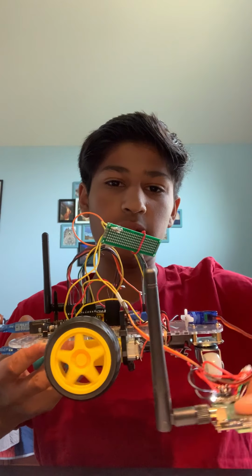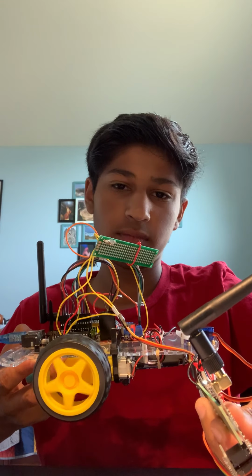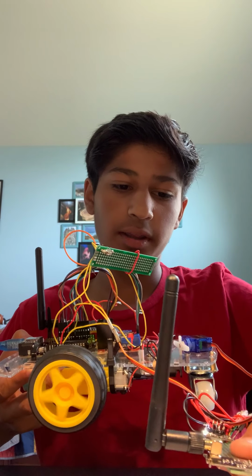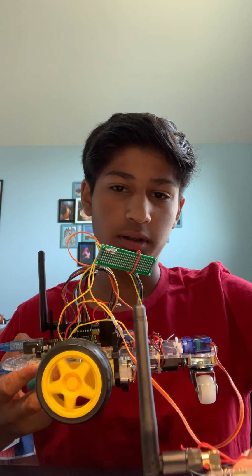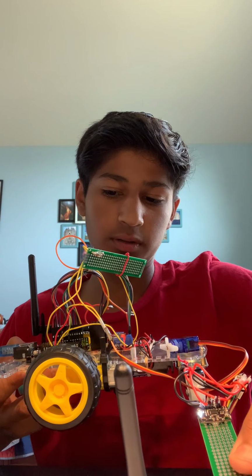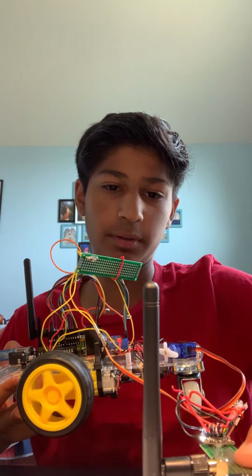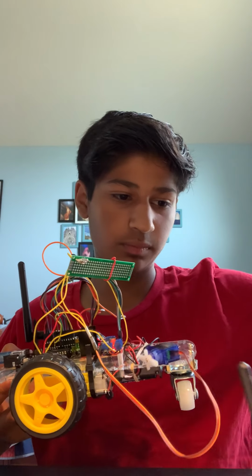So if it tilts this way, it turns one way. Tilts the other way, it turns the other way. Then when I tilt it forward, it goes forward. And when I tilt it backwards, it goes backwards. And in the middle, it stops.